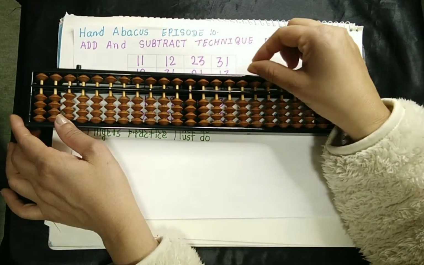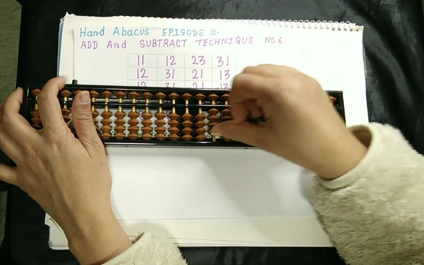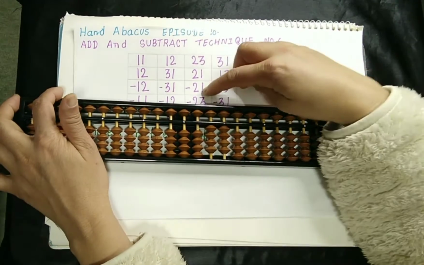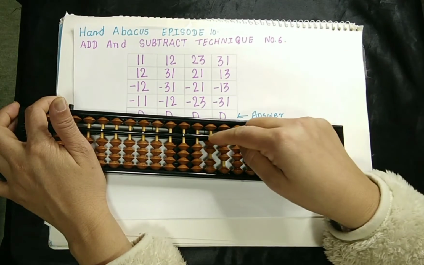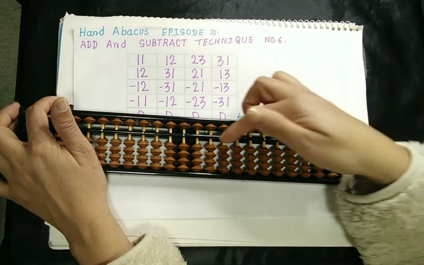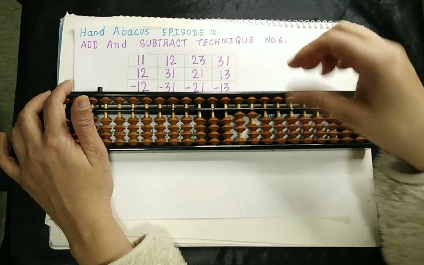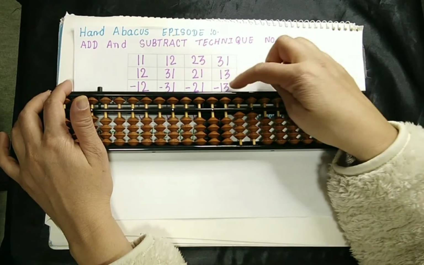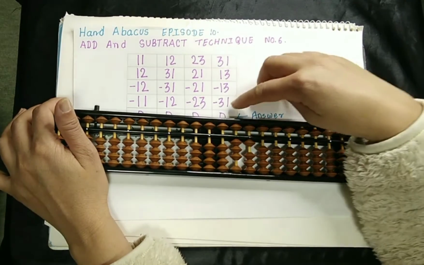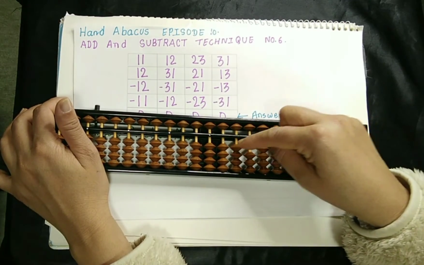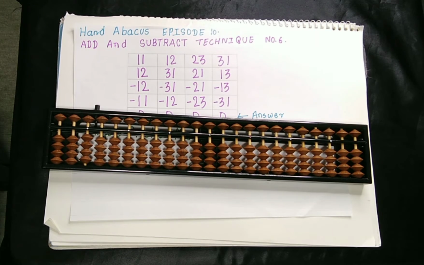Next one is 23: 2 and 3, and 21: 2 and 1. Reduce 21, first 2 and 1. Minus 23: 2 and 3. It goes 0. Last one, 13: 1 and 3. Reduce 13: 1 and 3. And reduce 31: 3 and 1. It goes 0. So we have to do lots of exercises according to these rules.